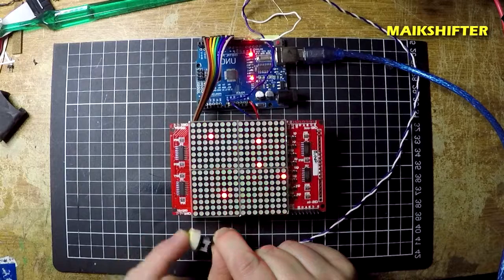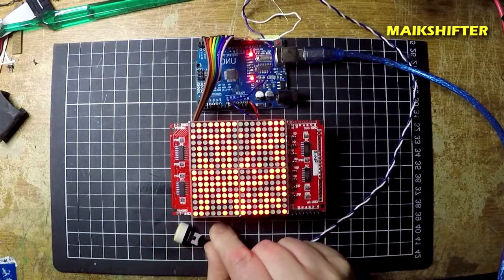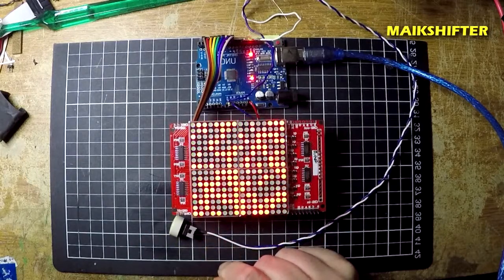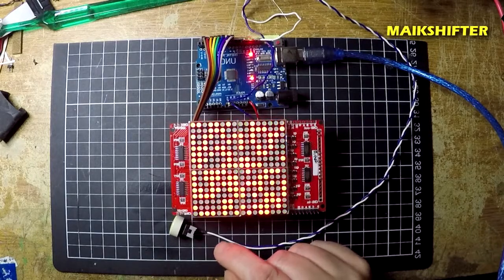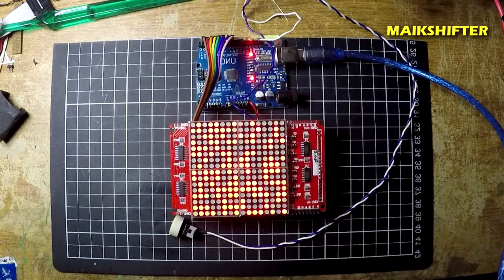Then it's back to the fast one again, but this one doesn't have a periodic randomization cycle. Every couple of seconds the other three displays will slightly re-randomize again.